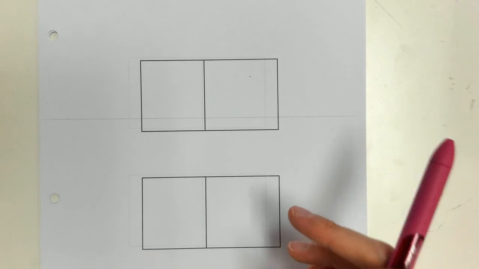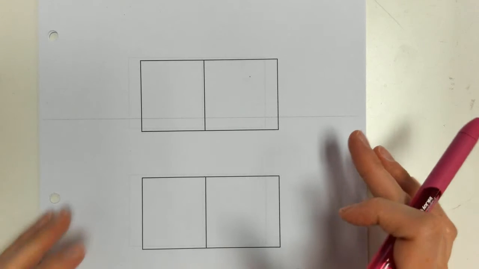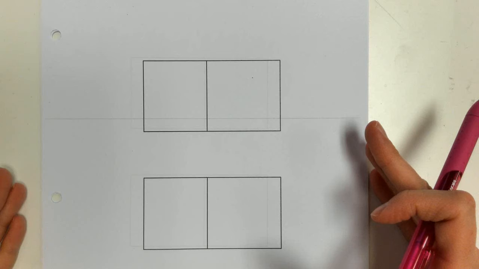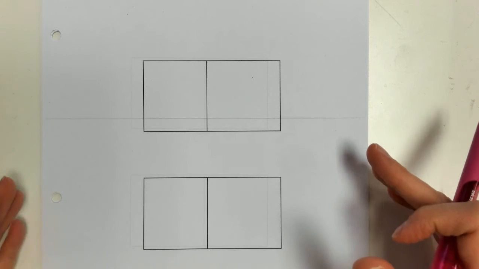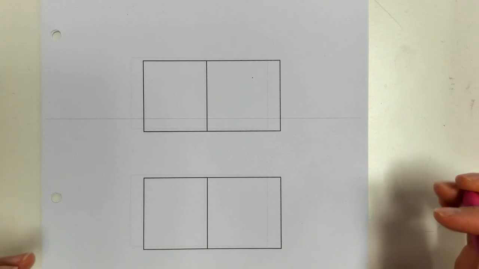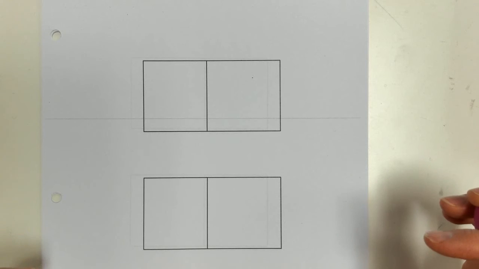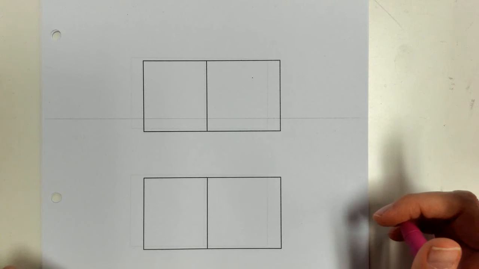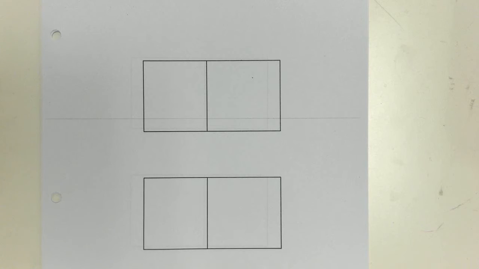The reason that I'm choosing the area model to do division is because we did so well with the area model for multiplication. Multiplication and division, how are they related? They're opposite. So they can't be the same thing, but they're the opposites.